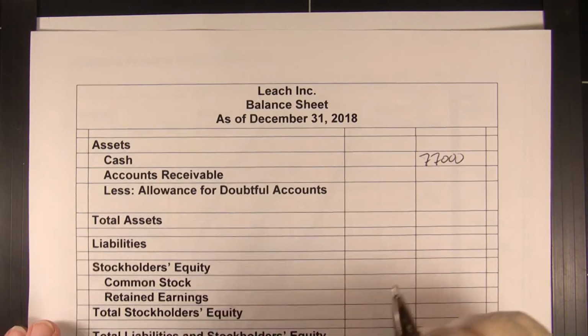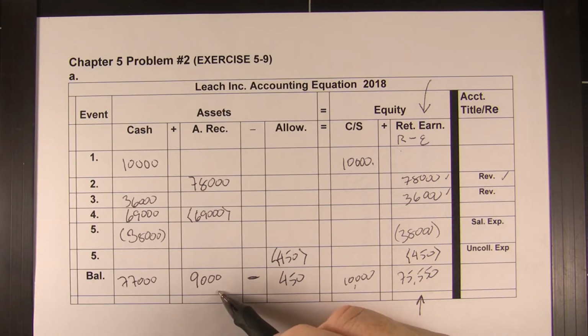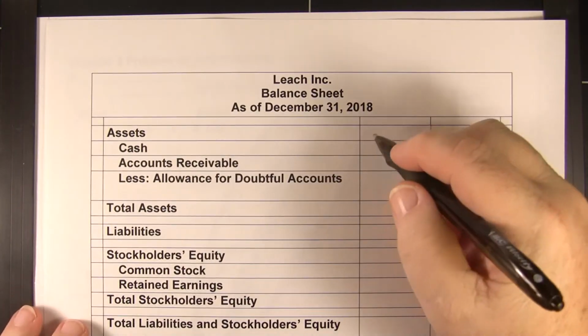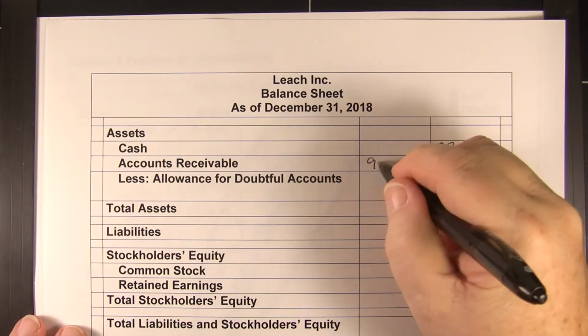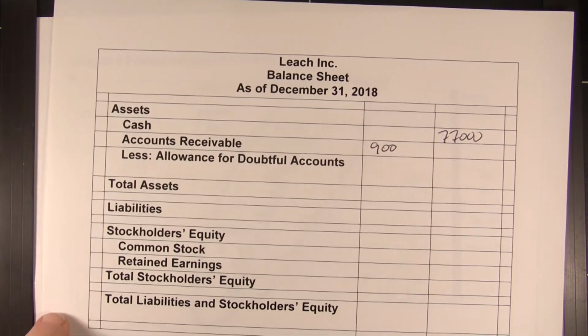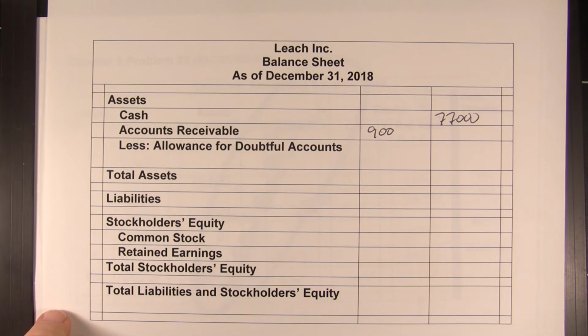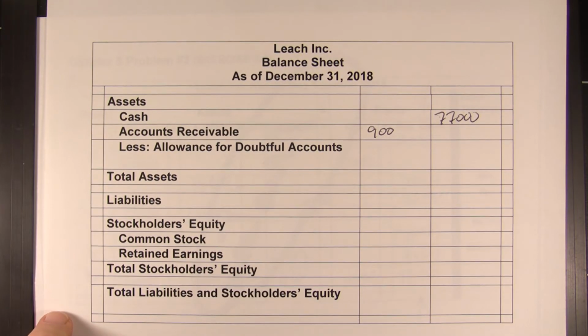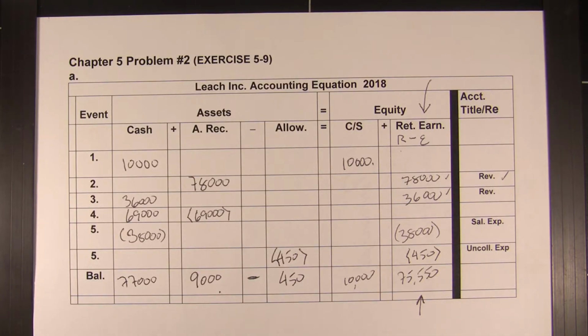Our accounts receivable is 9,000. But remember, accounts receivable is reduced by the allowance for doubtful accounts, which was 450.